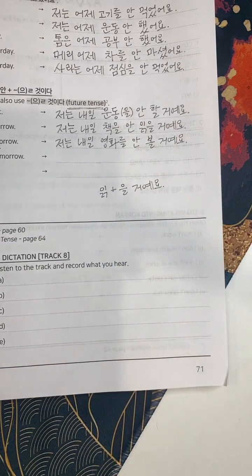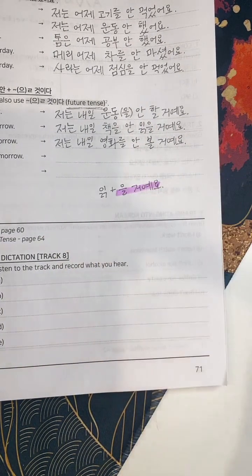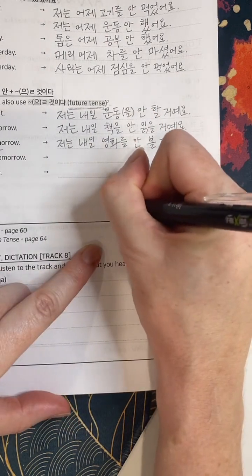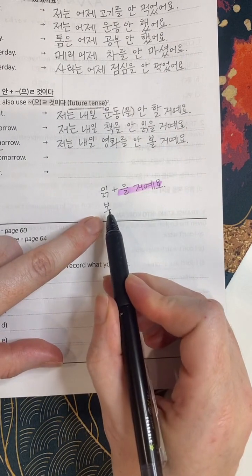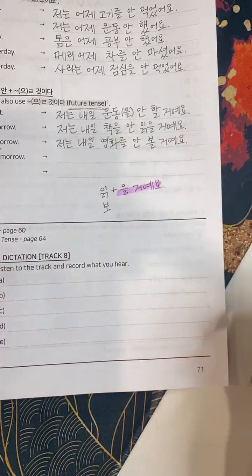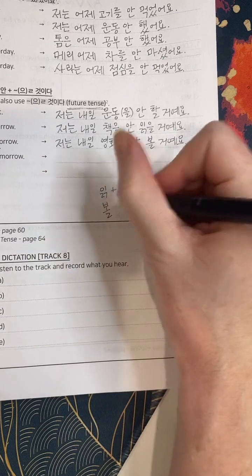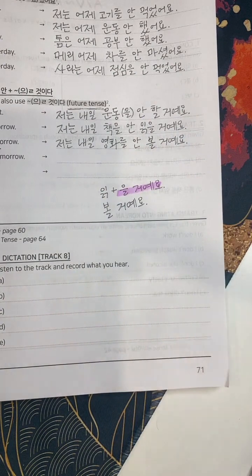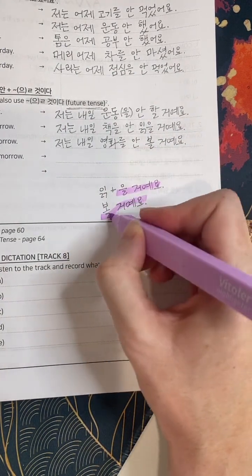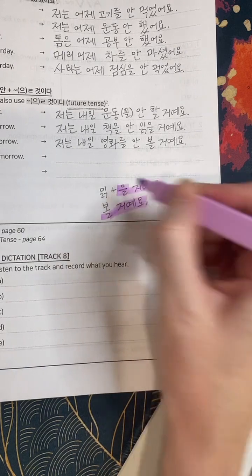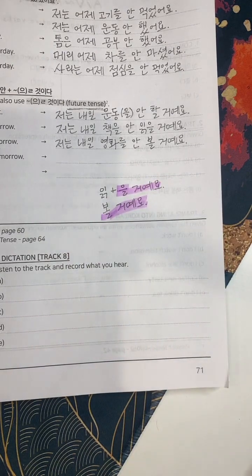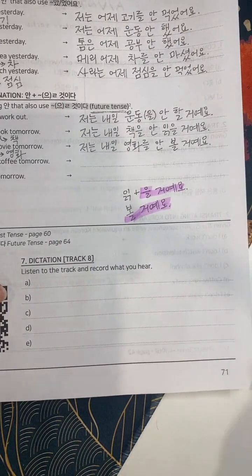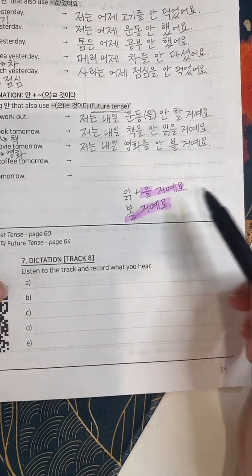That is the future tense, and it becomes 읽을 거예요. But a verb like 보다 ends on a vowel sound, so the ㄹ goes on the bottom, and it just becomes 볼 거예요. So you have to know whether the verb ends on a vowel or a consonant, and that will tell you how you can conjugate this future tense form.